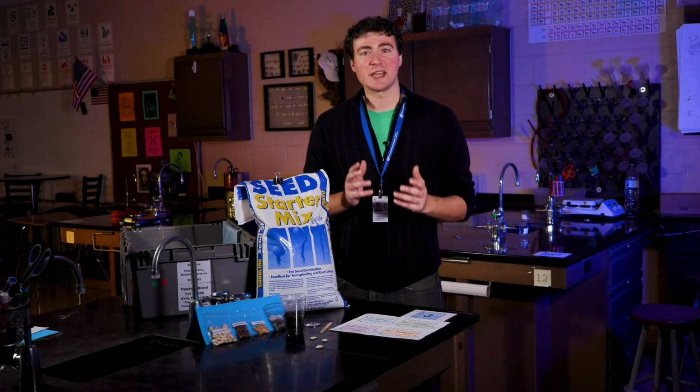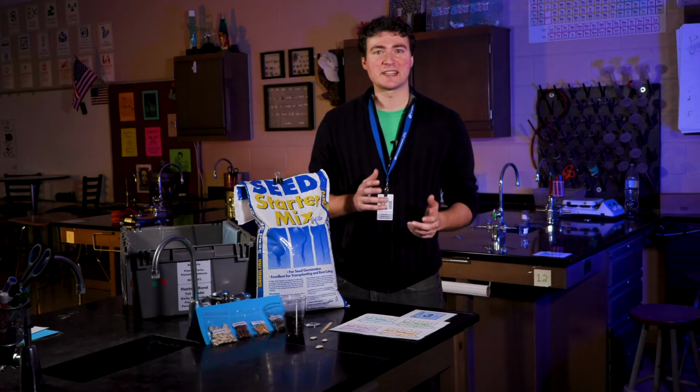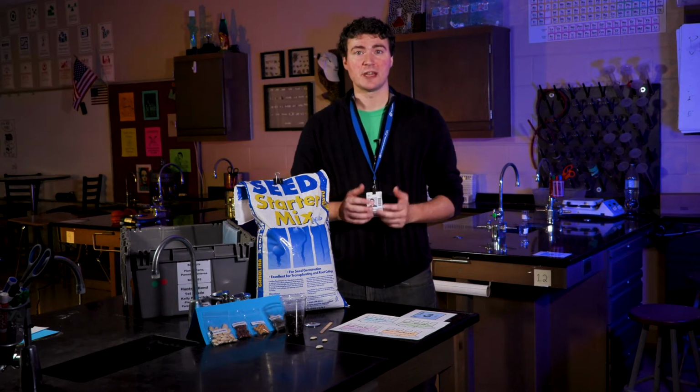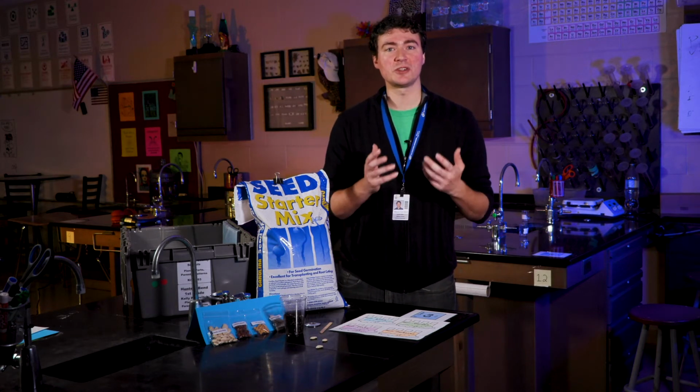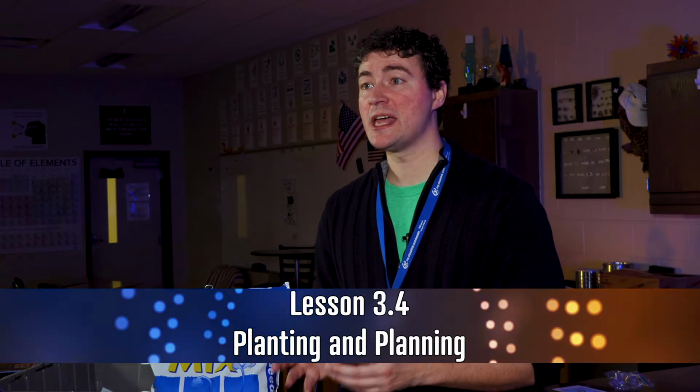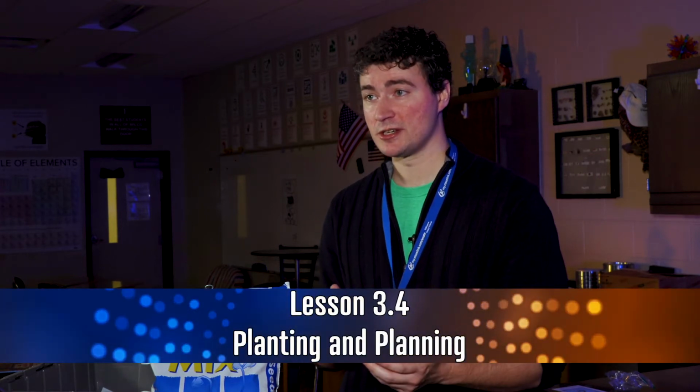Over the last couple days, students investigated the external and internal parts of seeds and learned how those seeds are the start of a plant's life cycle. In Lesson 3.4, students plan and carry out an investigation in which they will plant and observe bean seeds to answer questions about how plants grow from those seeds.